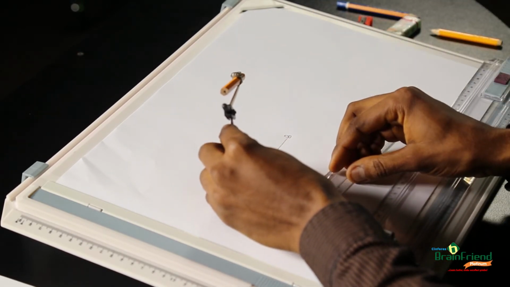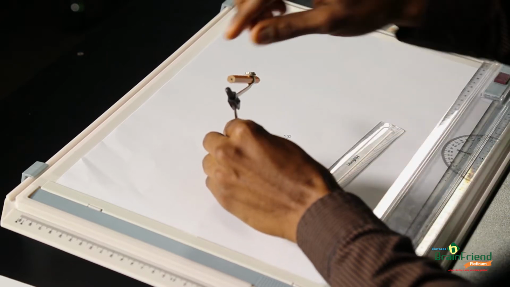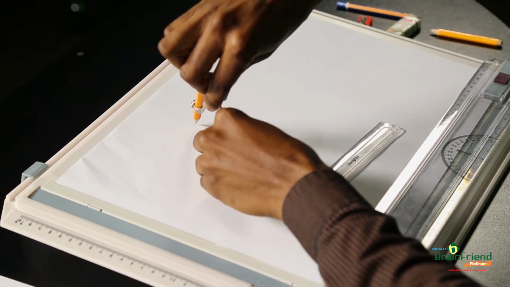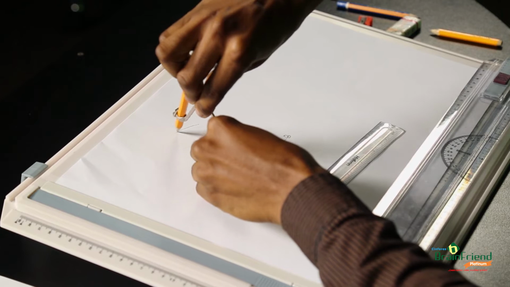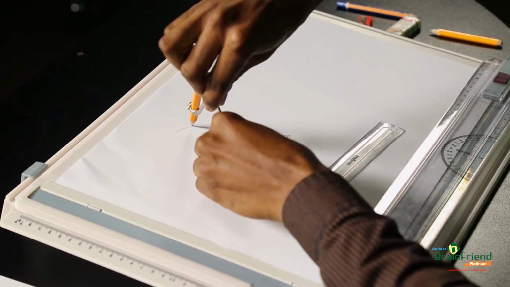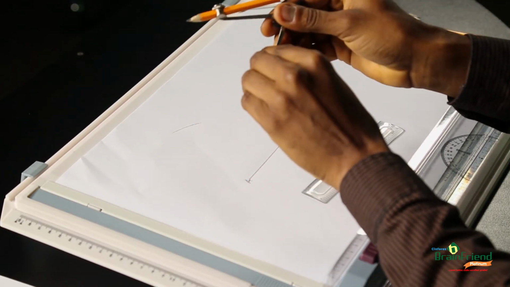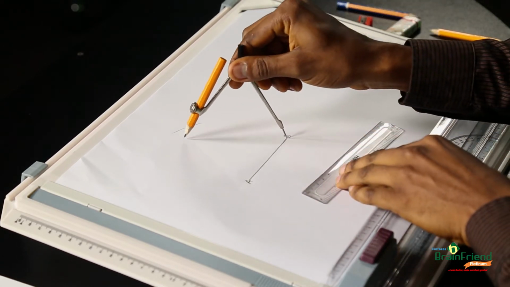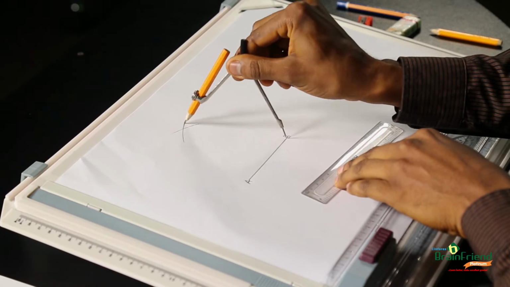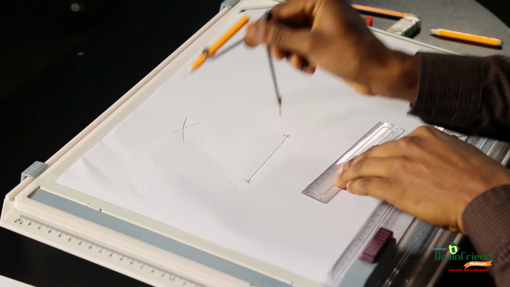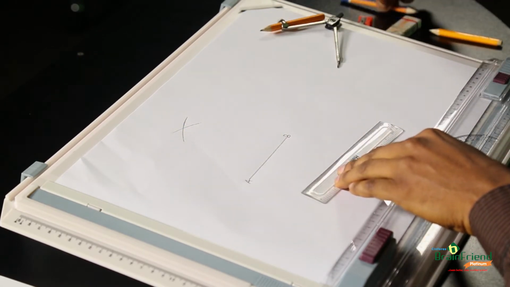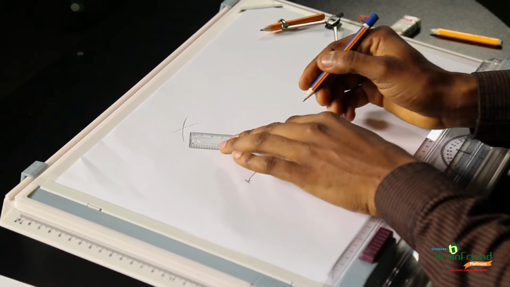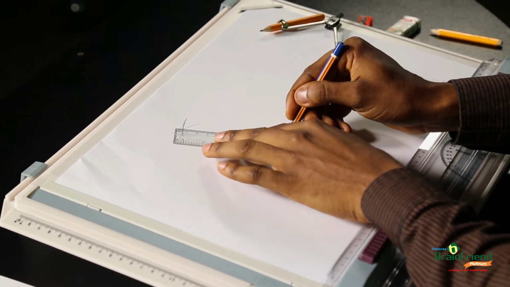Place your compass at point A. Draw an arc above. Repeat the same procedure by placing your compass at point B. Intersect the previous arc cut. Take your pencil and join a line from point B to the arc cut.